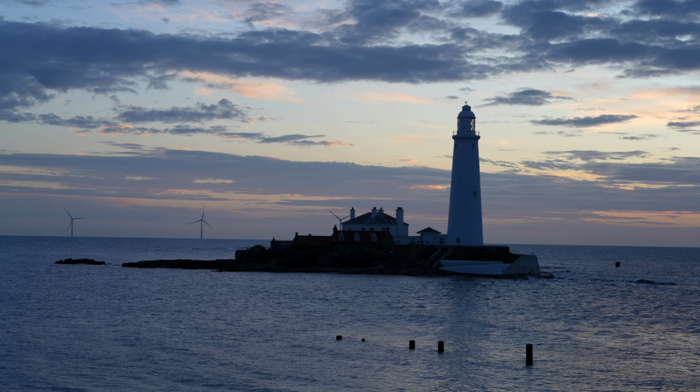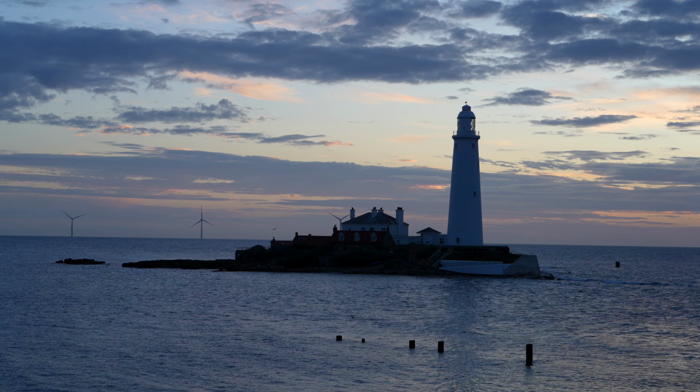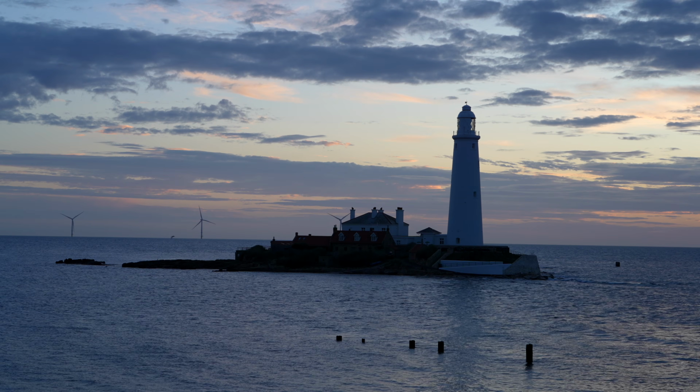So today we're here at the beautiful St Mary's Lighthouse, and the reason I've picked this particular location is, as you can see, it's quite a high contrast scene. We've got the darkness of the sea, the sun's coming up over there. The whole scene is quite bright and contrasty, and it's a challenge to get the exposure right.